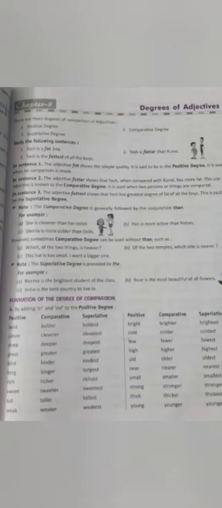We use than with a comparative degree, use the with a superlative degree. For example, Mohan is shorter than Ricky. Falguni is the shortest girl in her class. So students, I hope that you understood what are degrees of adjectives and how to form the comparative degree and the superlative degrees.